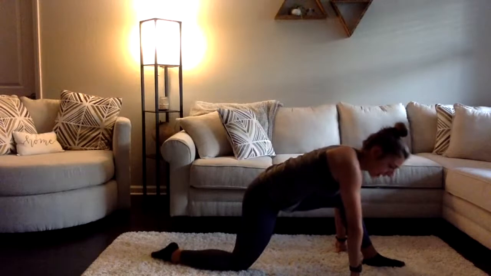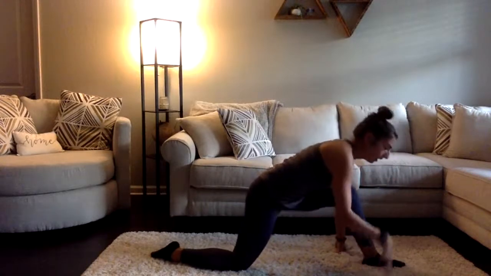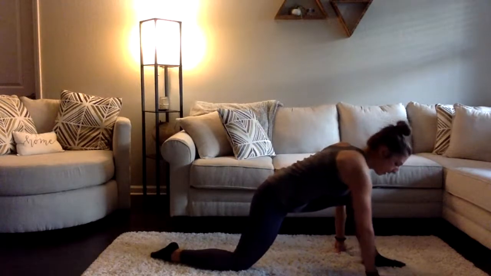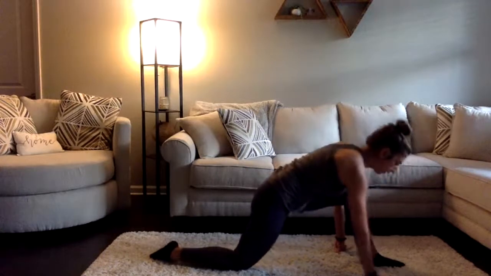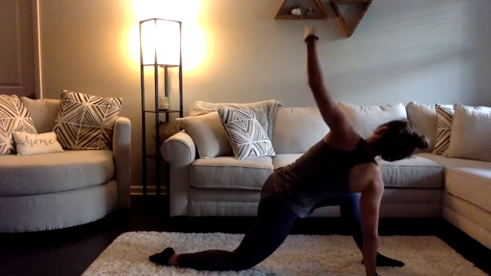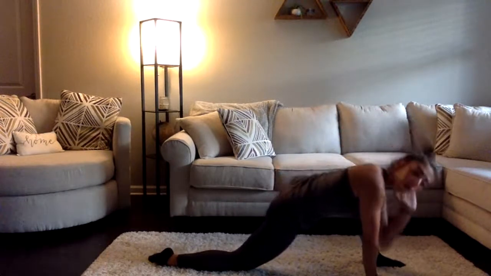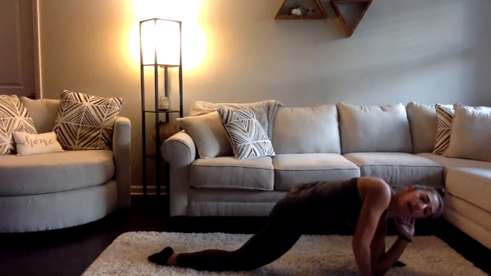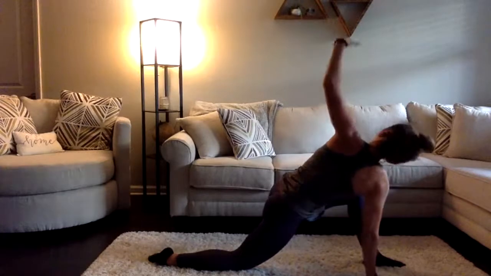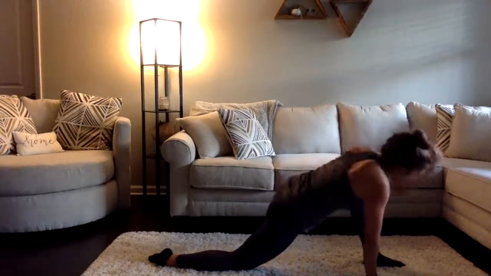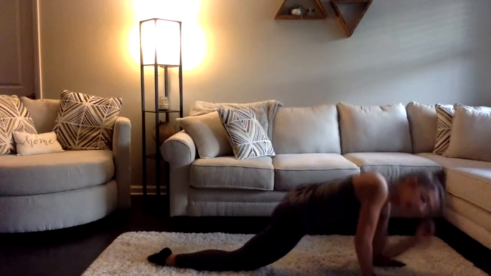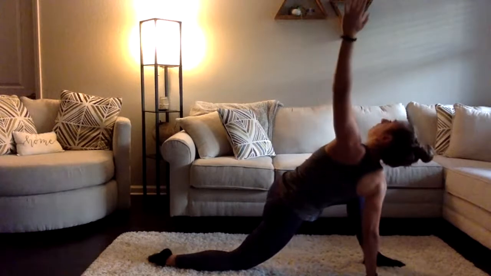And we'll drop our back knee once those are done. Take our right hand on the inside of our left foot. And we're going to open up to the sky and then pull down, taking our elbow all the way to our hand. We'll open up and then come down, elbow to hand, 5 times.